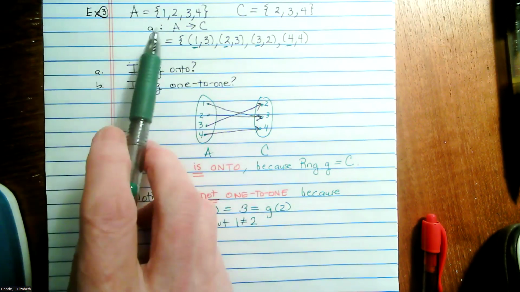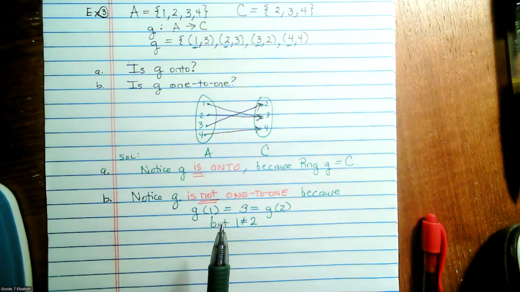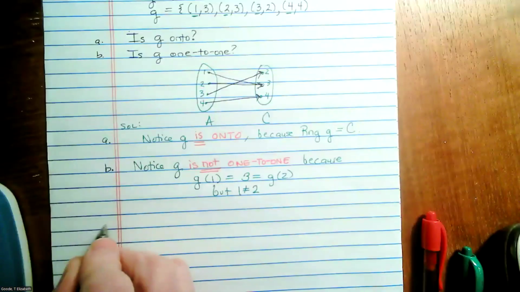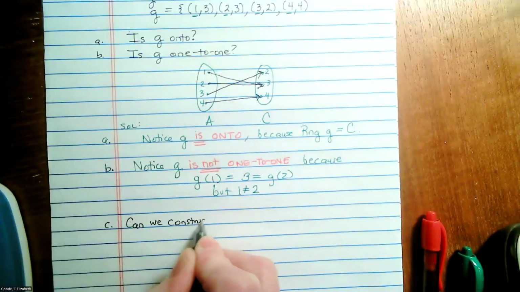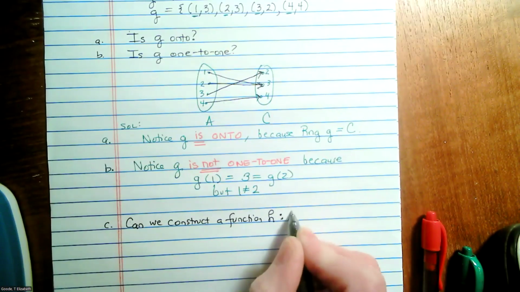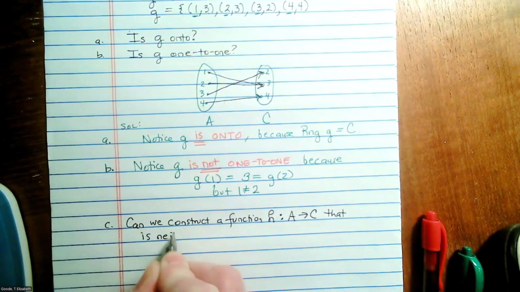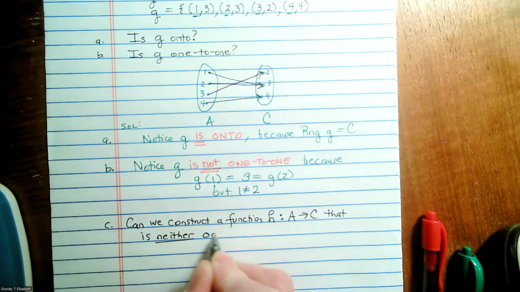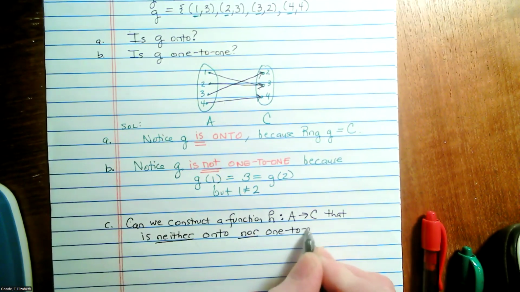Can we build a function from A to C that is neither onto nor one-to-one? Can we construct a function h from A to C that is neither onto nor one-to-one?